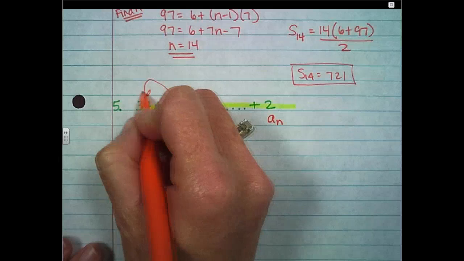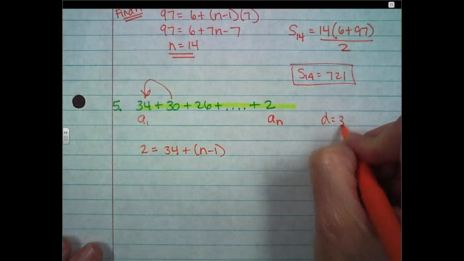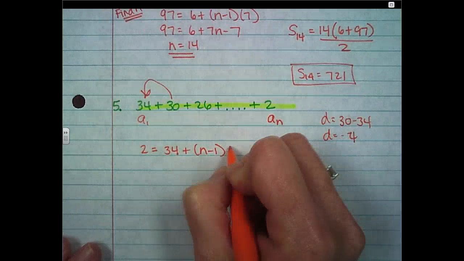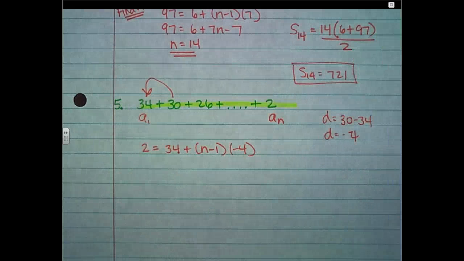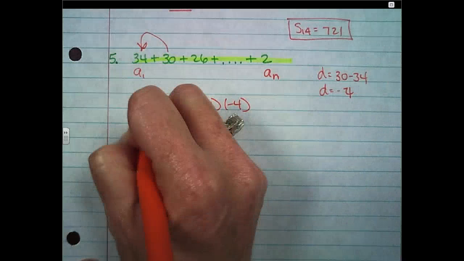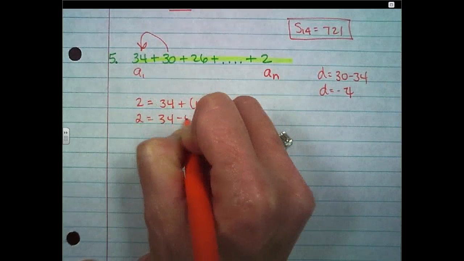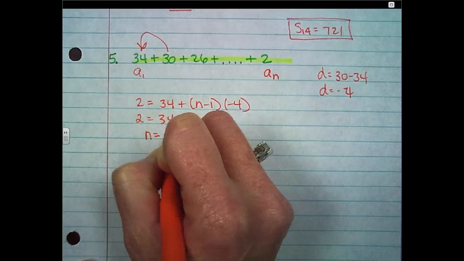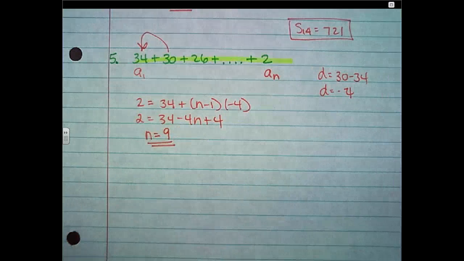You're going this way. So d equals 30 minus 34. So d is actually negative. I got 9. Now you find the sum.